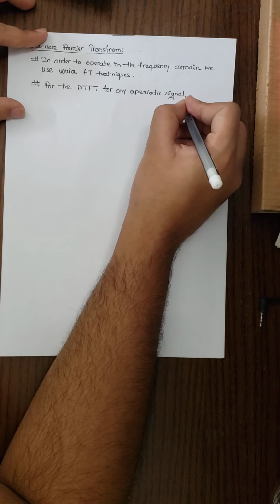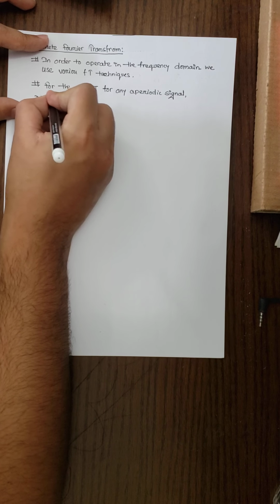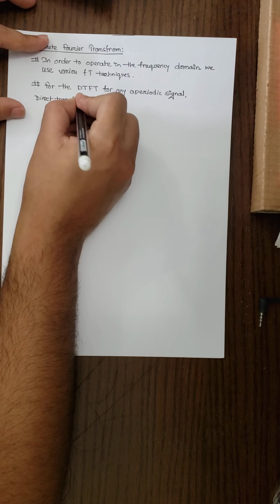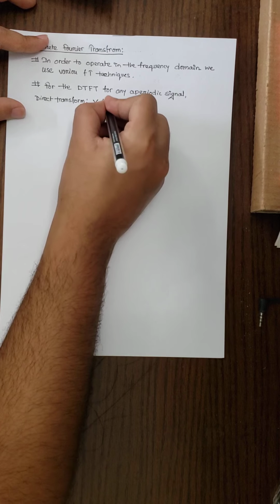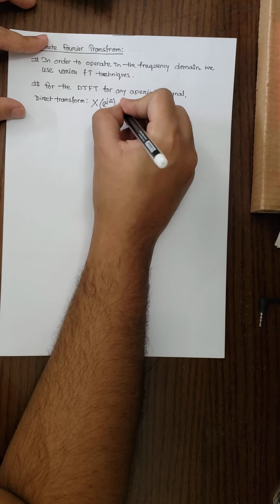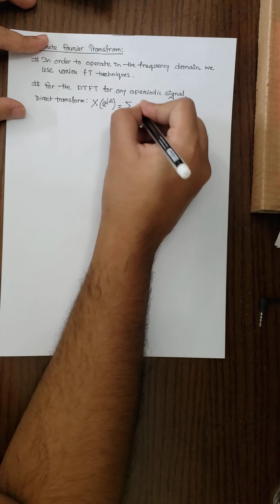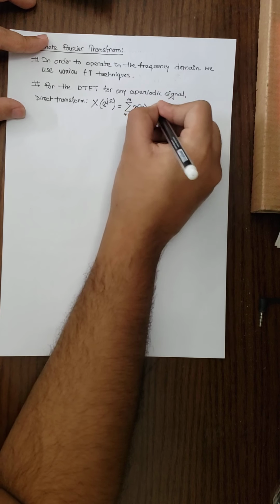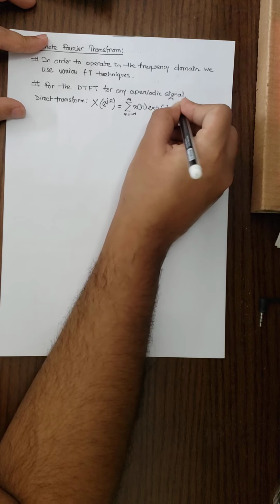The direct transform equation is X of e to the power j omega, which equals a running sum where n goes from negative infinity to infinity, x of n e to the power minus jn omega.